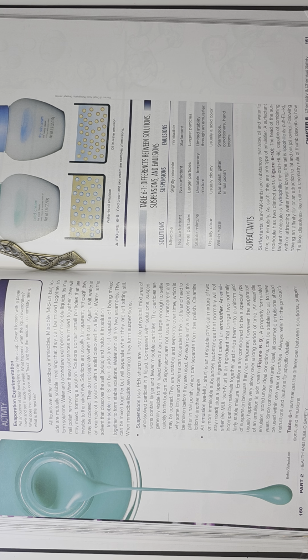Suspensions are unstable physical mixtures of undissolved particles in a liquid. Compared with solutions, suspensions contain larger and less miscible particles. The particles are generally visible to the naked eye, but are not large enough to settle quickly to the bottom. Suspensions are not usually transparent and may be colored. They are unstable and separate over time, which is why some lotions and creams can separate in the bottle and need to be shaken before they are used. An example of a suspension is the glitter in nail polish, which can separate from the polish. Calamine lotion is another example.